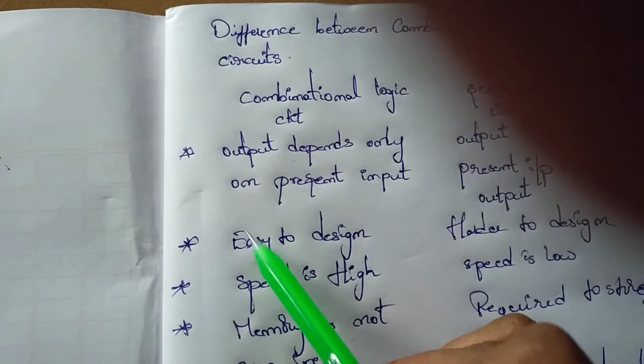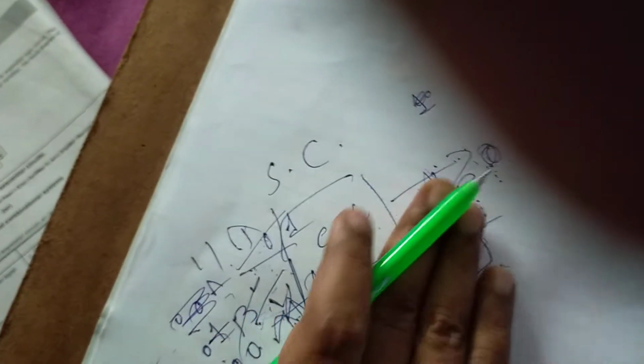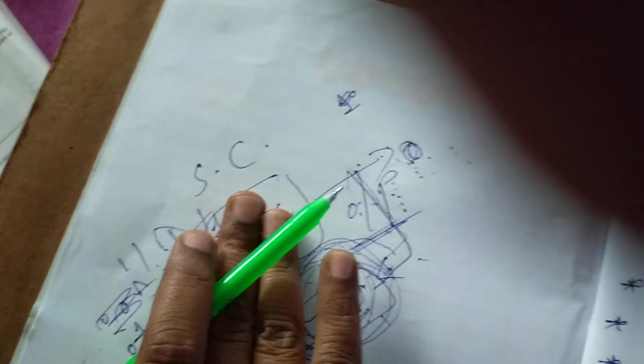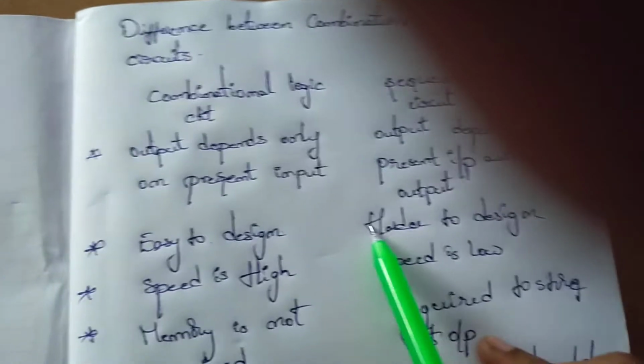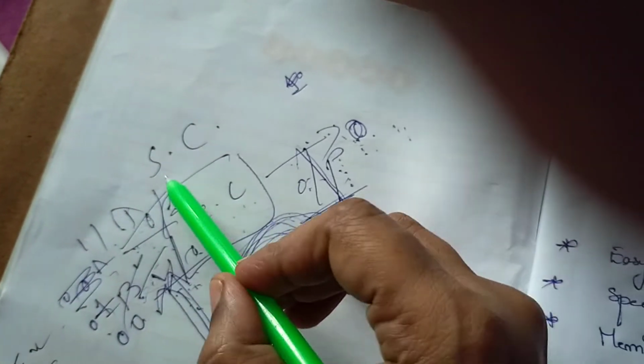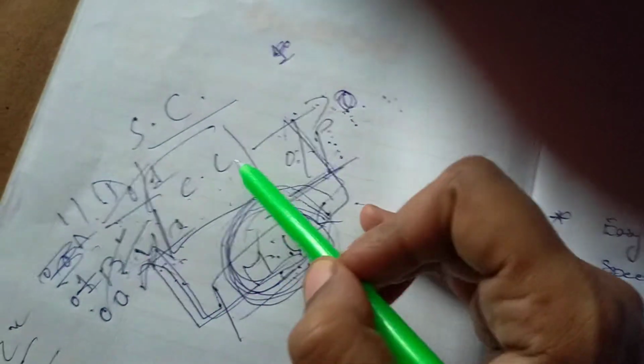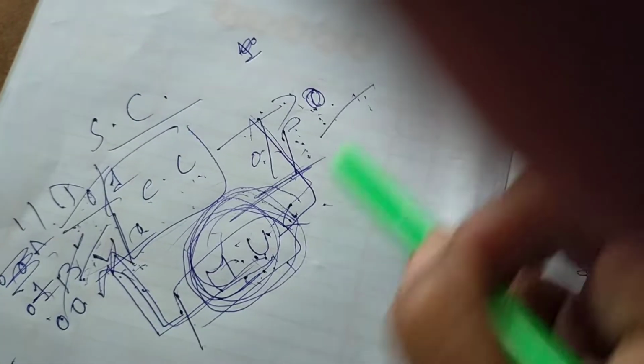The second one: a combinational circuit is easy to design because it has only input variables, combinational circuit and output variables. A sequential circuit is harder to design, as it has input variables, combinational circuits, output variables and the memory element.